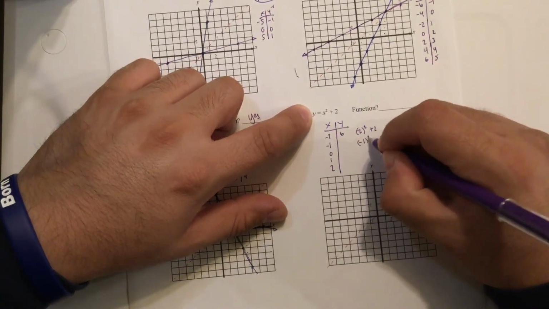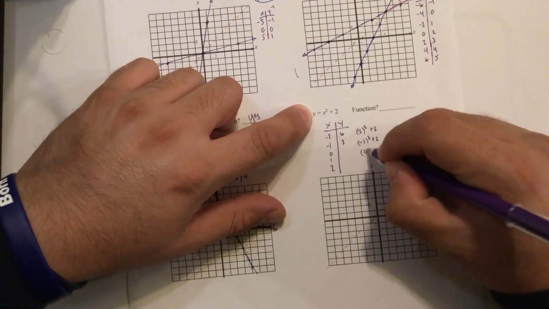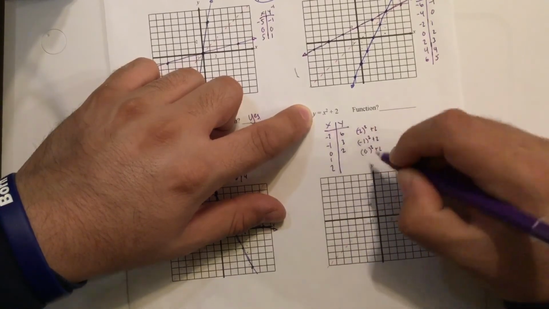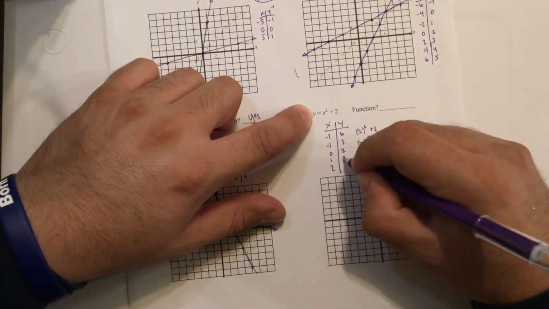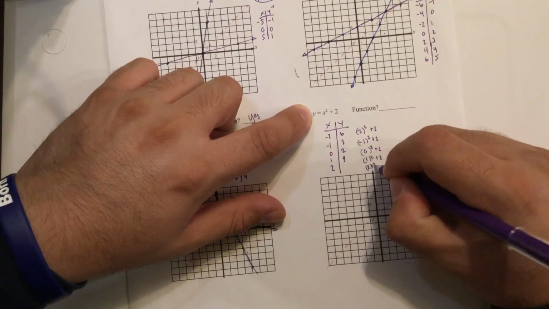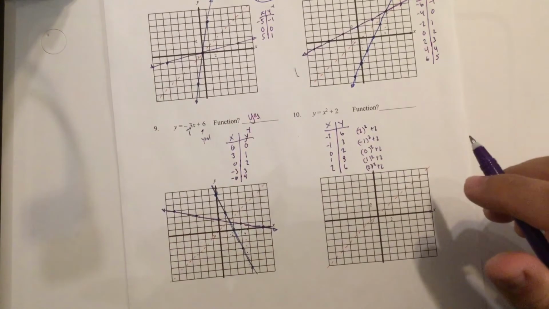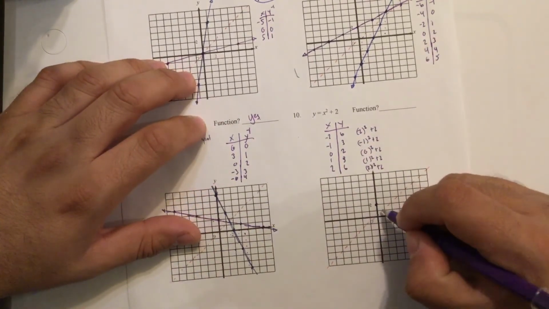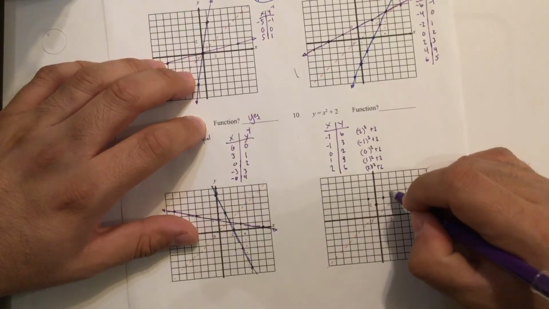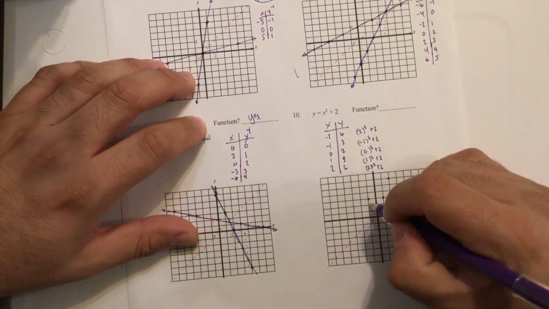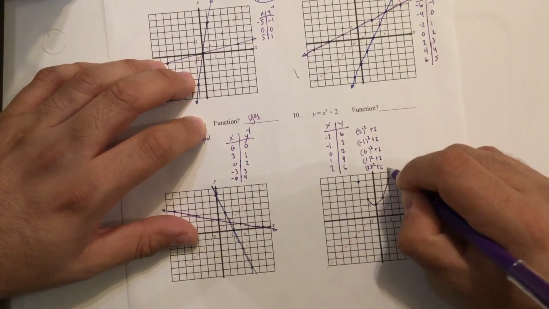Now negative 1 squared plus 2. Negative 1 squared is 1. 1 plus 2 is 3. 0 squared is 0, plus 2 is 2. 1 squared plus 2 is 1 plus 2 is 3. And then 2 squared is 4, plus 2 is 6. Okay, so let's go ahead and graph this. So we have 0, 2. 1, 3. Negative 1, 3. 2, 6. And here is our graph.